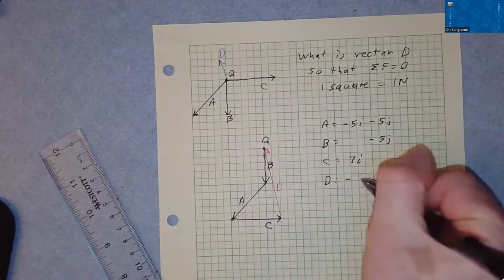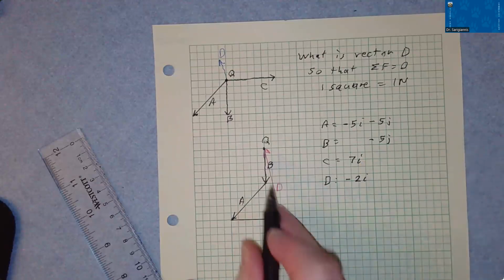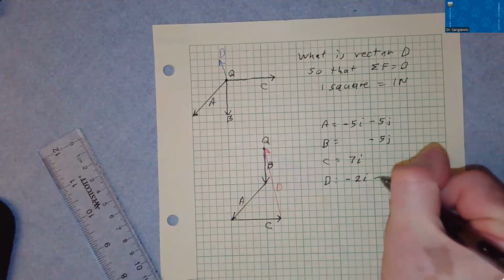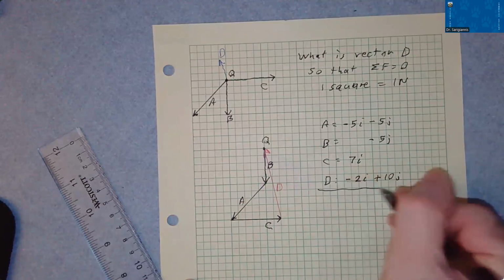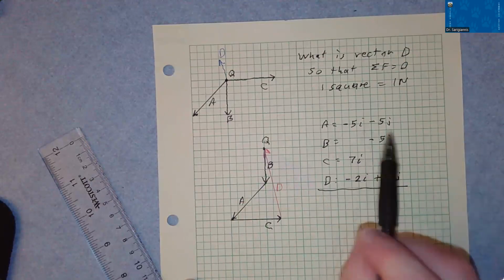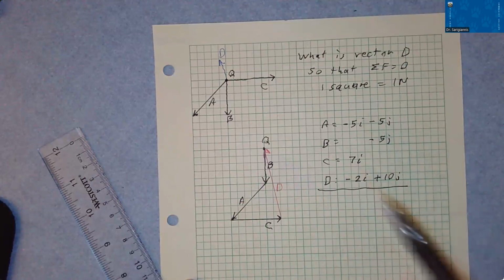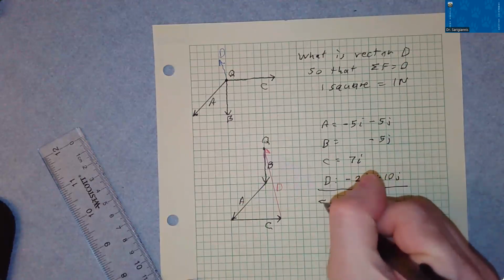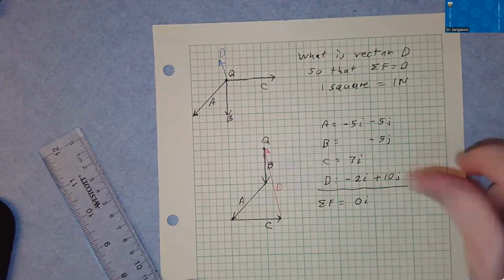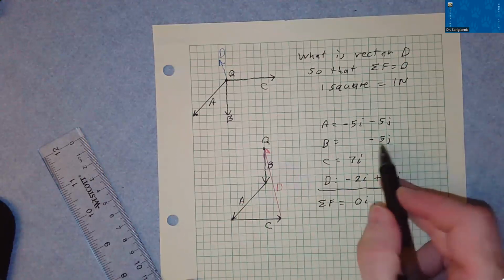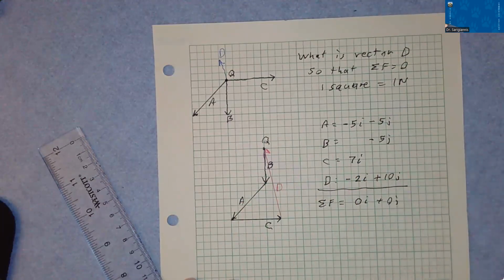So it's negative 2i. And it's going up 5, 10. So plus 10j, right? And you can see if you sum these, we've got negative 5 plus negative 2, this is negative 7 plus 7. So the sum of the vectors is 0i, and then we've got plus 10 plus negative 10, plus 0j. The sum of the forces is equal to 0.